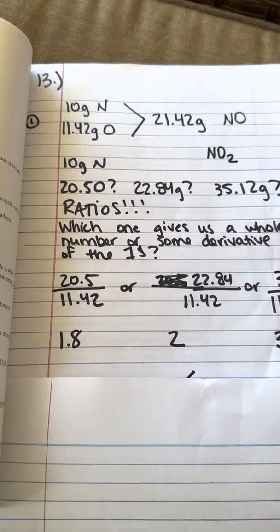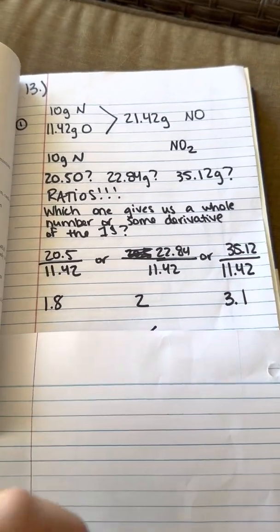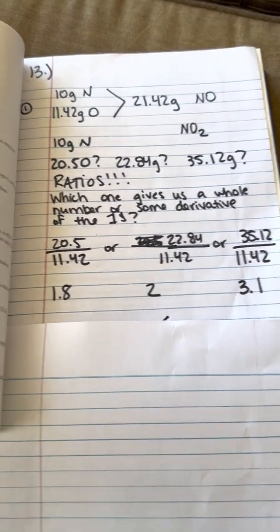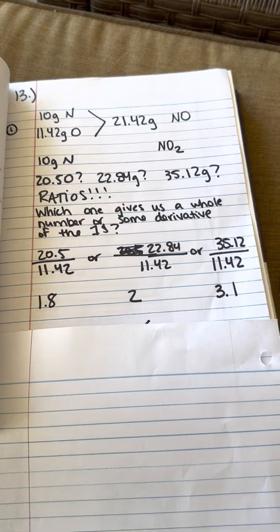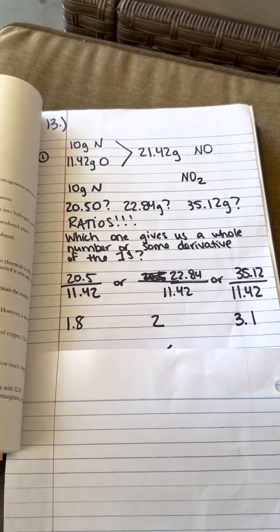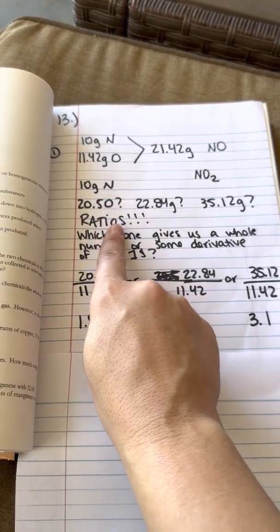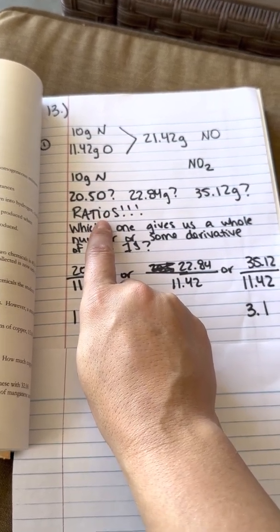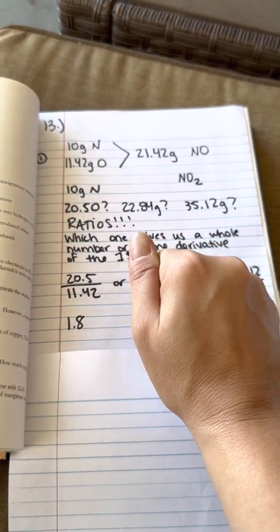Okay? Hopefully this explanation helped you guys, gave you another example of the problems that you could expect to do on your test. But basically, the key word here for all of these is ratios. You've got to look at what you're comparing and what that comparison is telling you about our situation here.